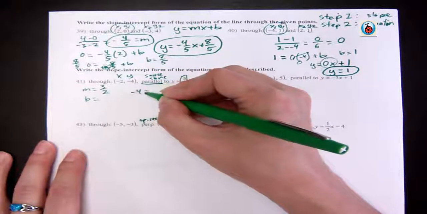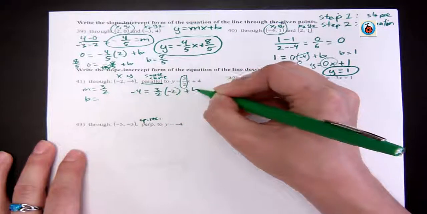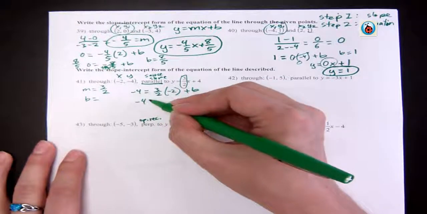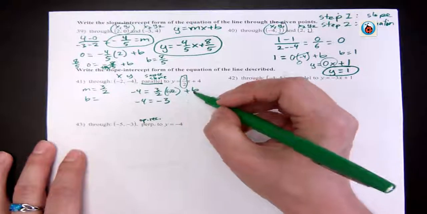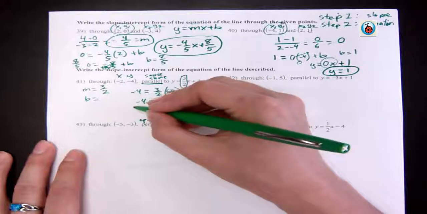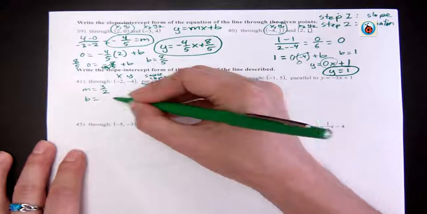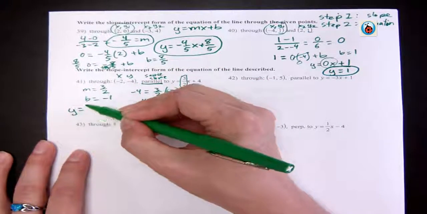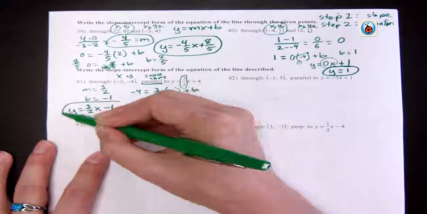So -4 equals 3/2 times -2 plus b. The 2's cancel each other out now. I have -4 equals negative, still have the negative sign, 3 plus b. Add 3 to both sides to get -1 equals b. So b equals -1. Therefore, my equation is y equals 3/2x minus 1.